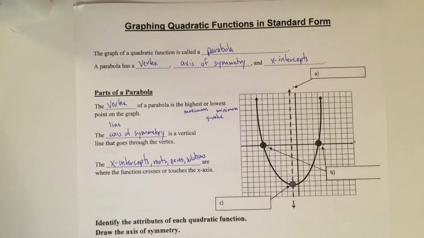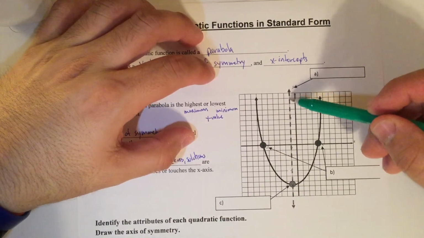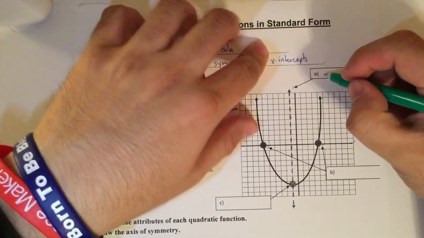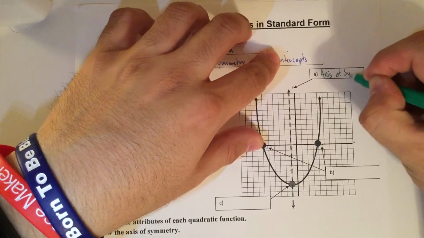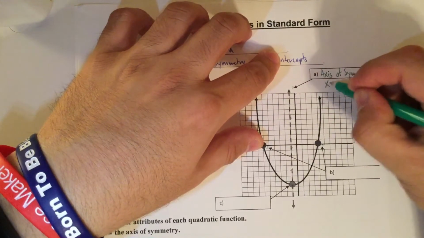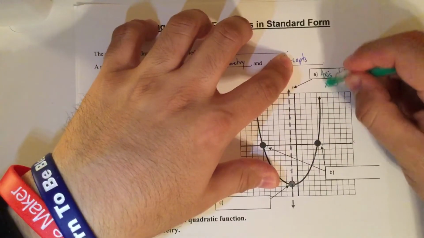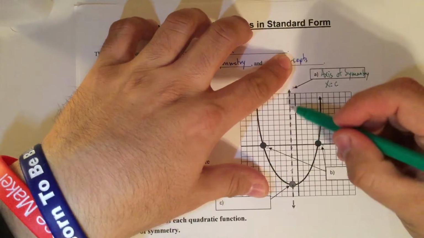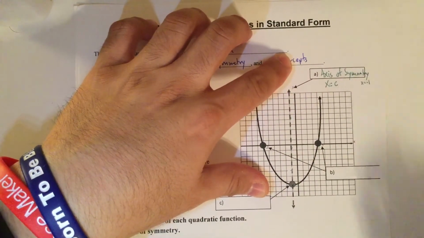So over here, first thing we have is this vertical line that passes right here to this point. This is called the axis of symmetry, and I also refer to it as the AOS for short. And this is an equation. It's x equals a constant, okay? So that's how you would figure it out. In this case, I can see that it passes through -1, so x equals -1.